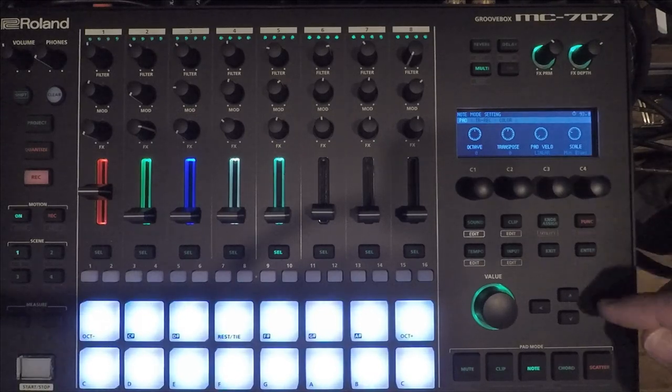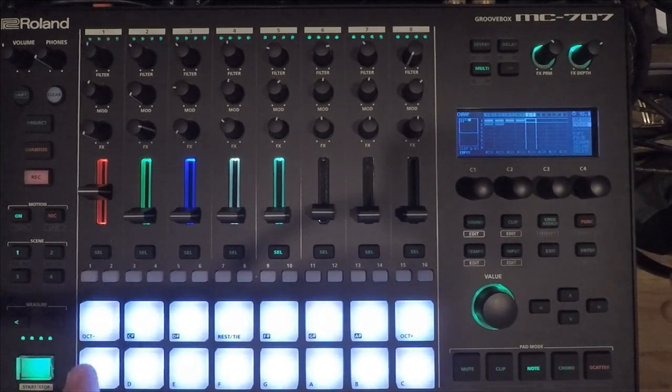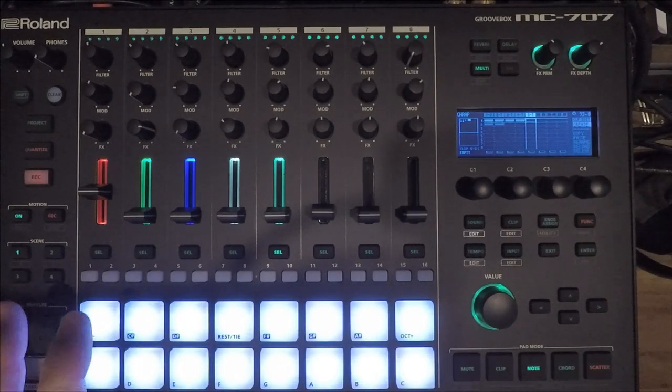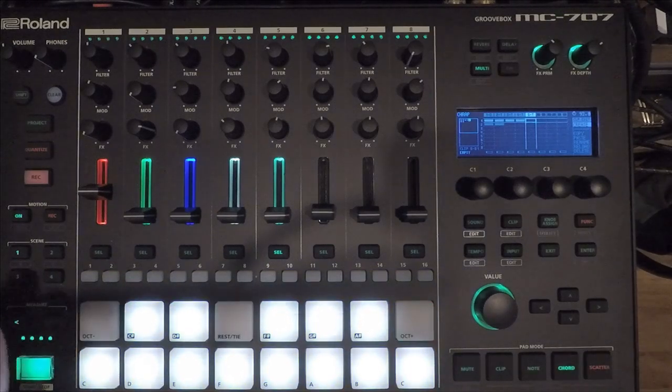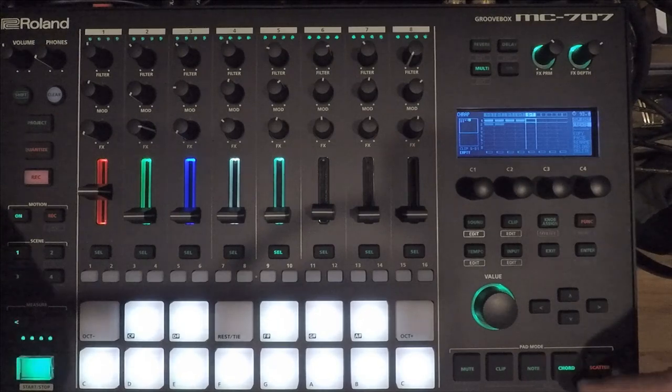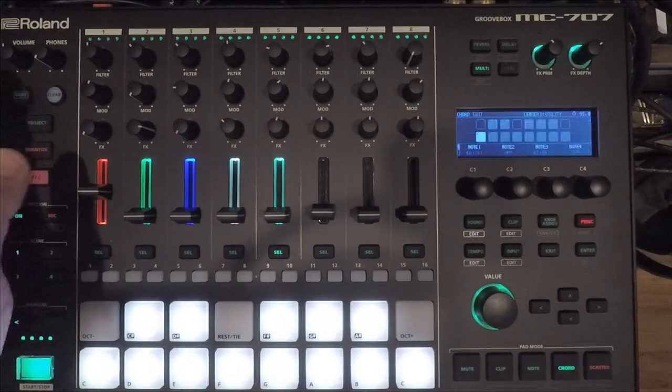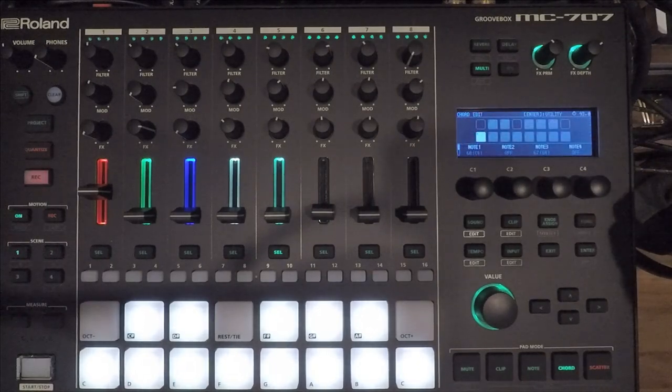So you can see you could set all your scales and then simply exit out of that. Now you have everything in the scale fixed. Next, if you press chord, you have your chord mode as normal. Pressing shift and chord will give you your chord edit as normal.